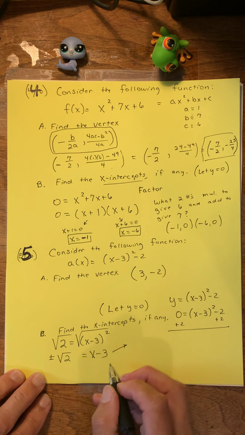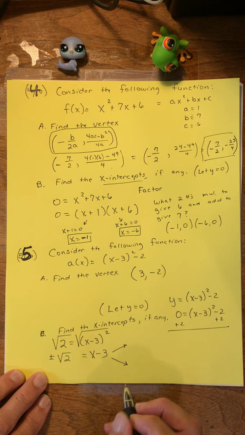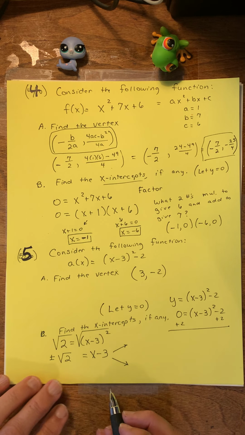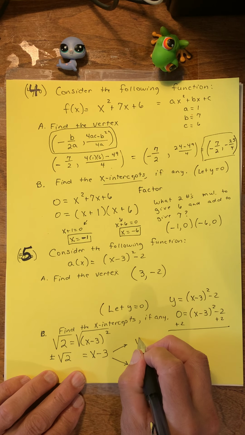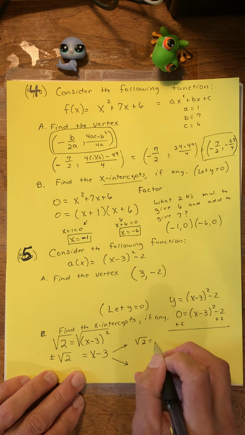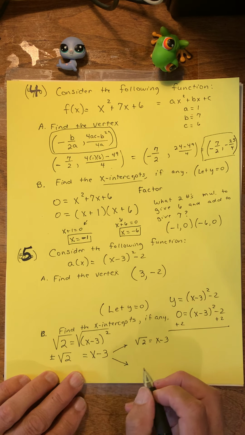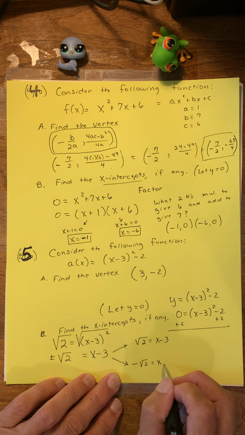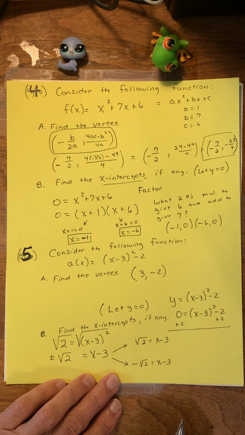Let me express this in 2 different equations. X minus 3 equals plus or minus square root of 2, so either one of those things. So I have to express it in 2 ways. Either square root of 2 equals x minus 3, or negative square root of 2 equals x minus 3.